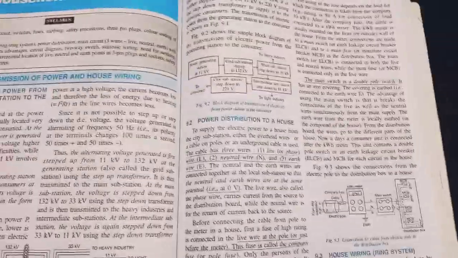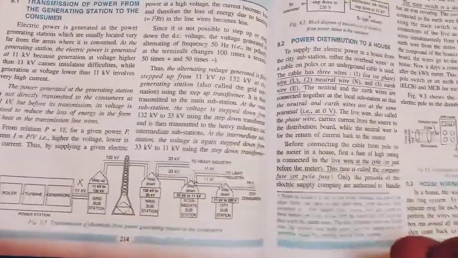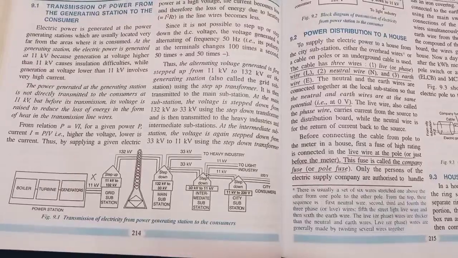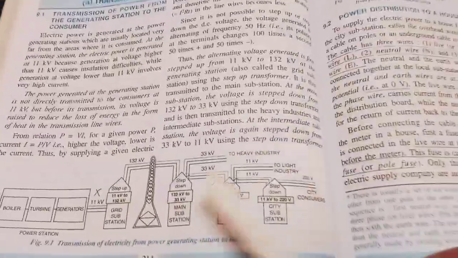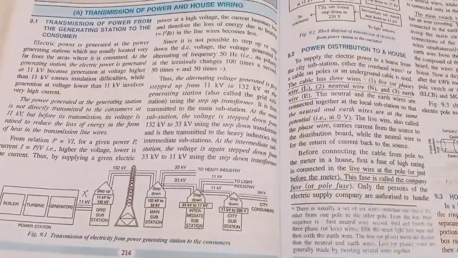I will skip to the next part, that is household circuits. Now this is somewhat typical, but you can also refer to YouTube. You'll come to know about the transmission of electricity from power generating station to the consumers. You don't have to make the diagrams, but no, it's not in syllabus. But you should get an idea about how the electricity is transferring from power generating station to the consumers. All these wires.